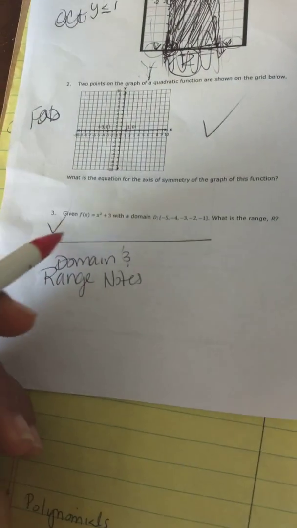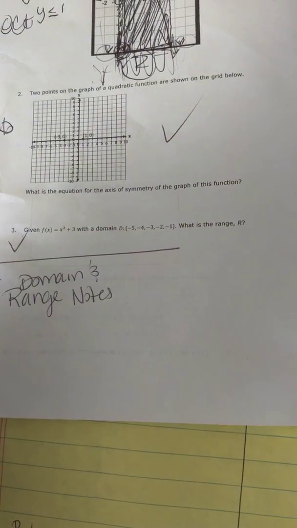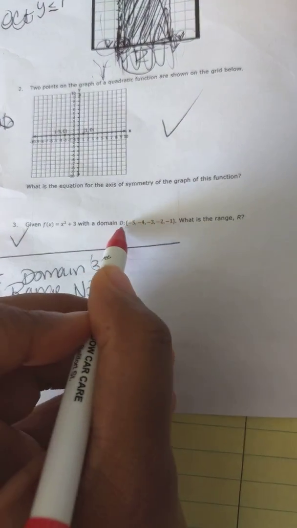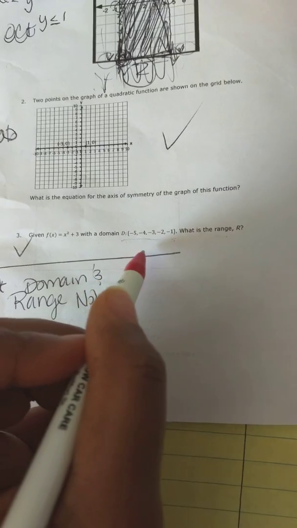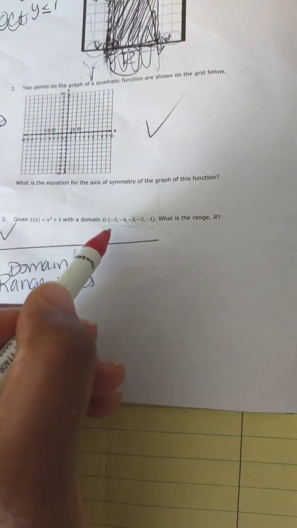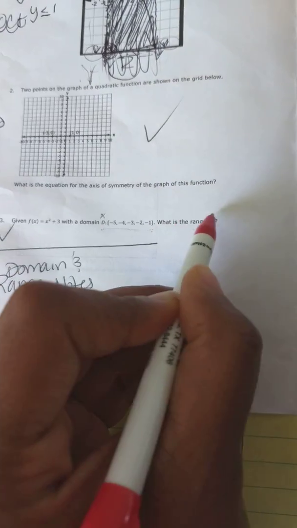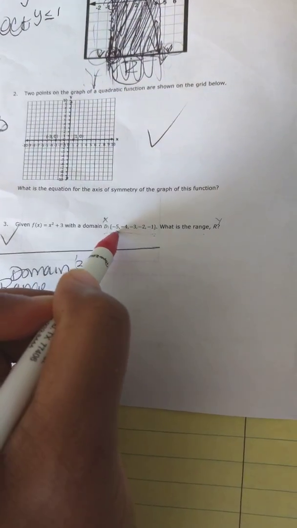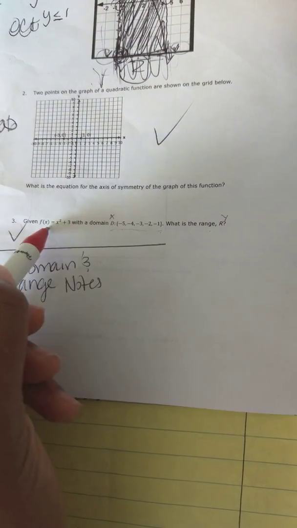Okay. Down here on number 3 is another domain and range question. And this one, though, is giving me a list of numbers and asking for the range. So if it's giving me a list of numbers, I should give a list of numbers. How do I do that? Well, remember, domain is all the values of X and range is all the values of Y. So if they're giving me values of X and an equation, I can just plug that in.